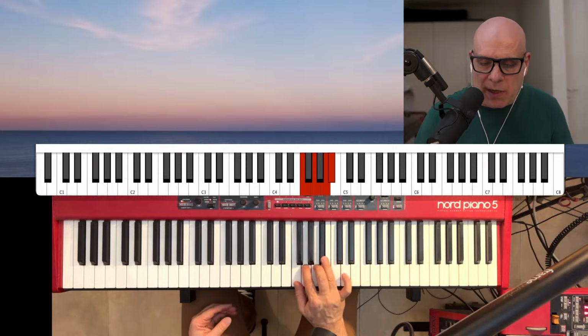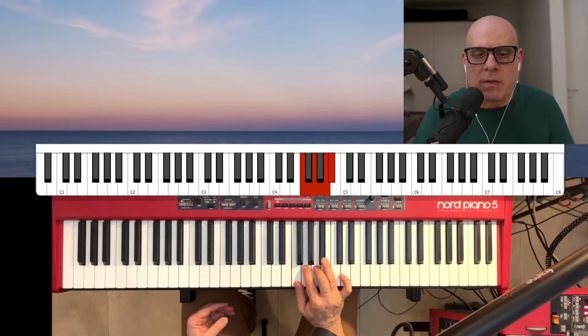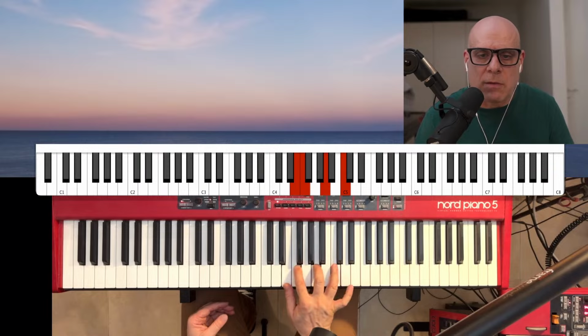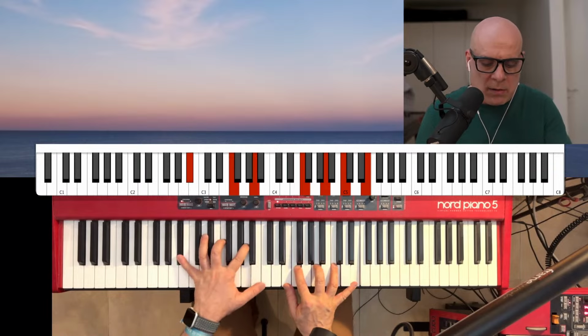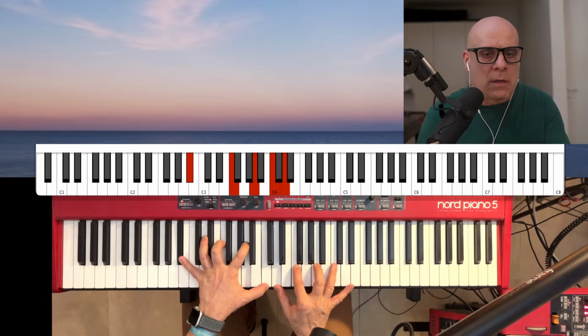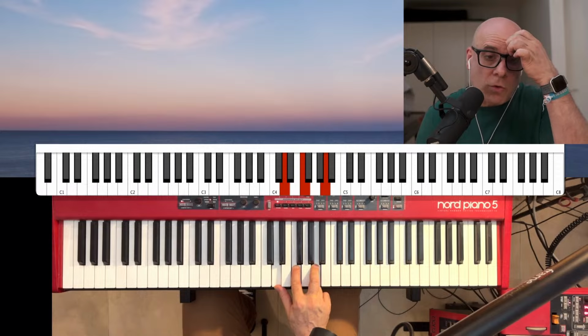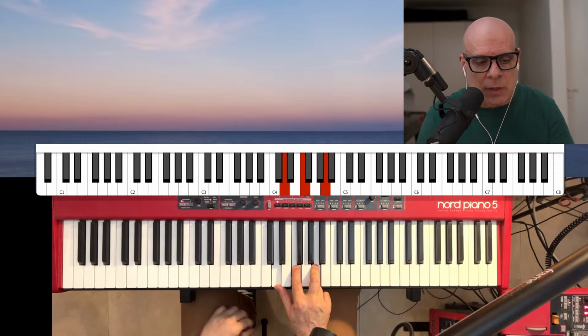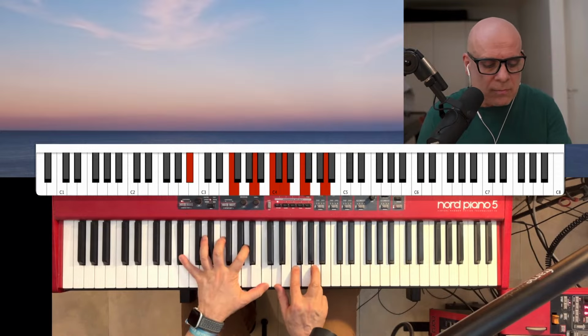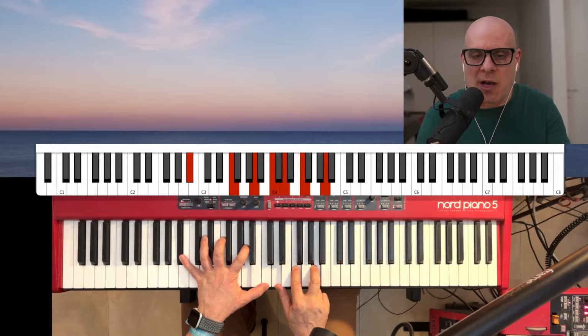I'm trying not to play them too close to have these clusters, but to space them out in a nice way, and to just repeat that and try other options. And also a nice modulation. Once you could go a minor third up. It's always nice.